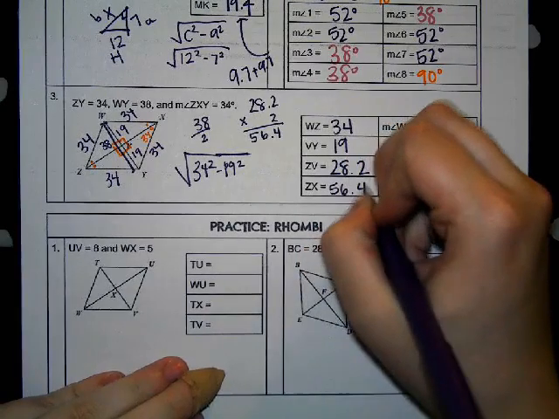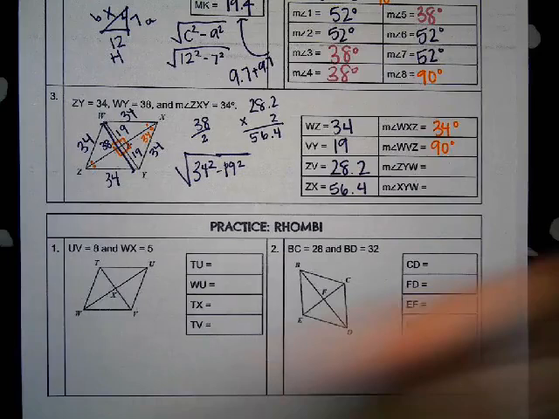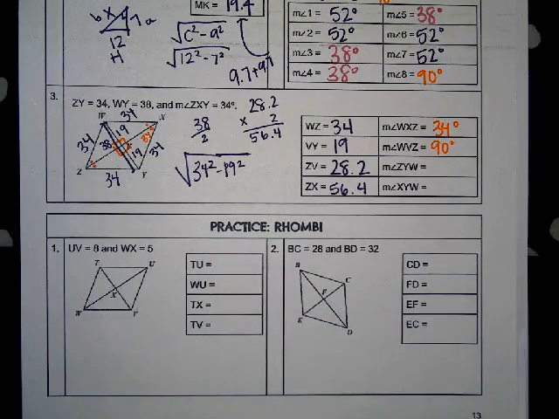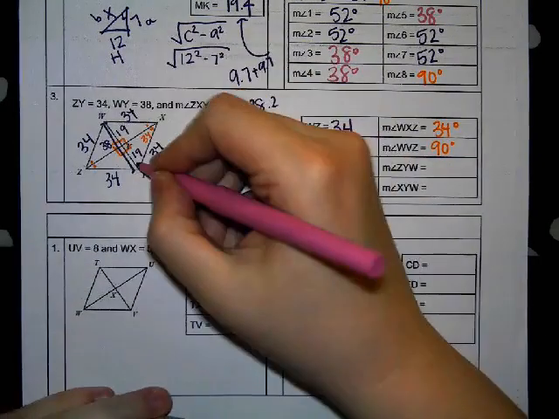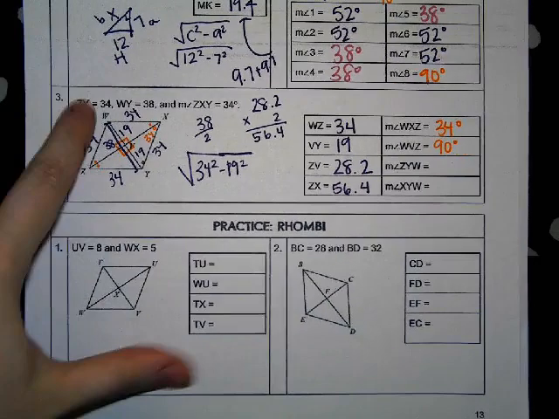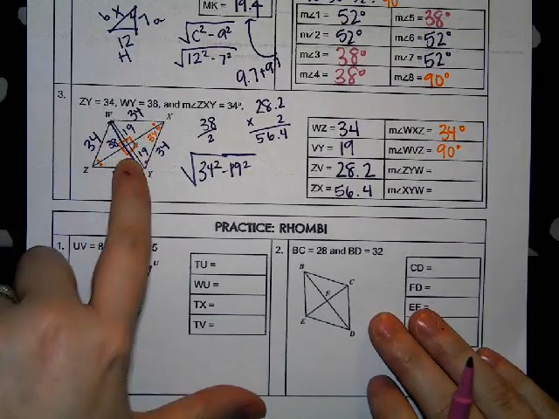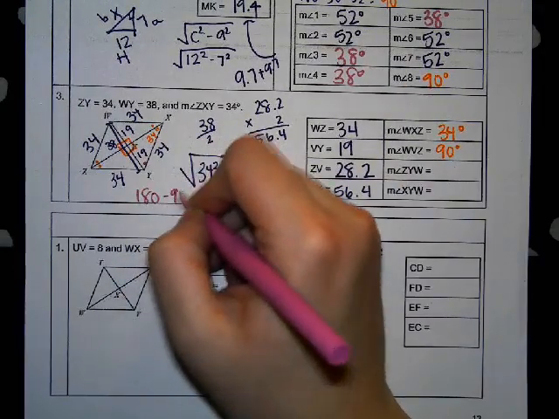Okay, my last thing is to figure out the angles. So I know all of the angles in a triangle have to equal 180. I'm just going to start by finding one of them. I'm going to use XYW because it is in this triangle over here and I need it. So right now I'm going to say 180 minus 90 minus 34.